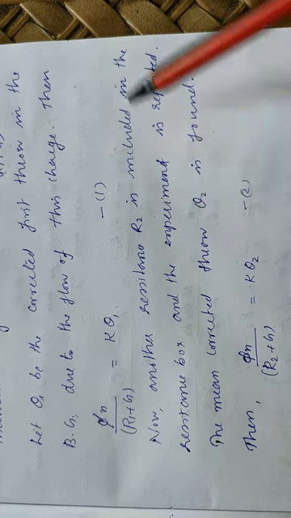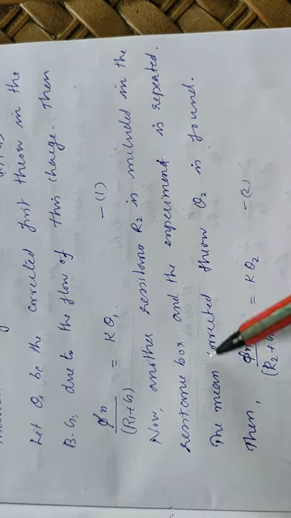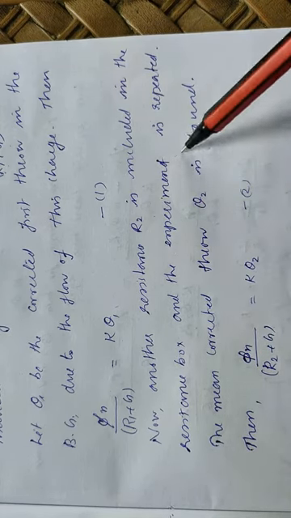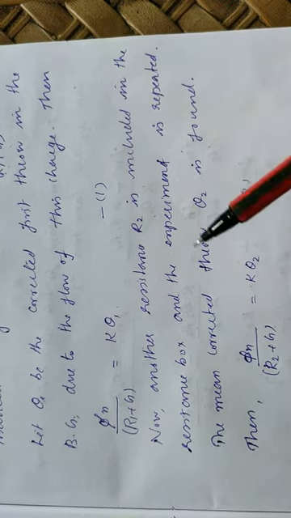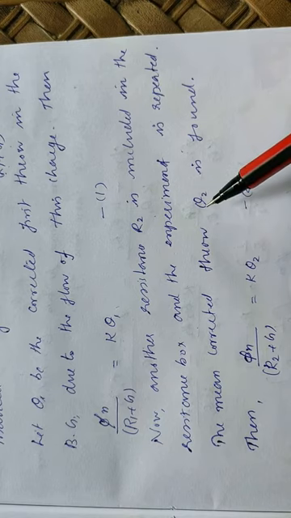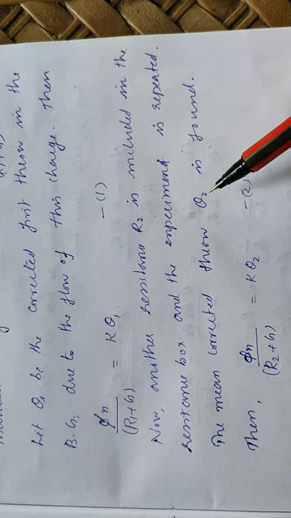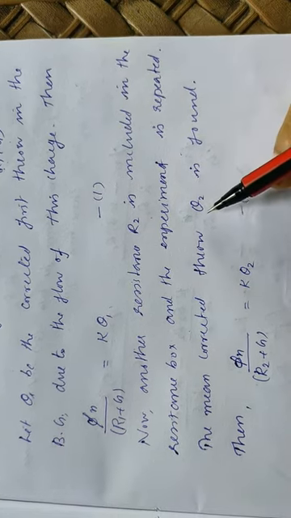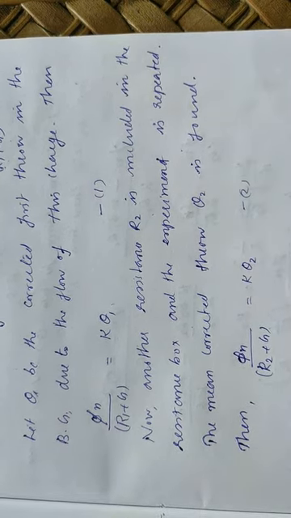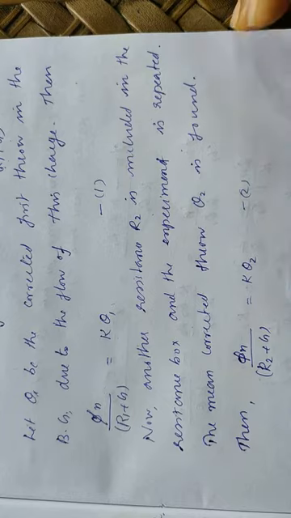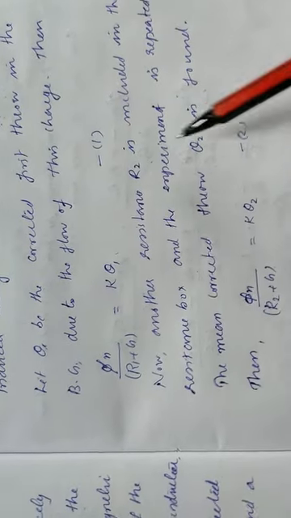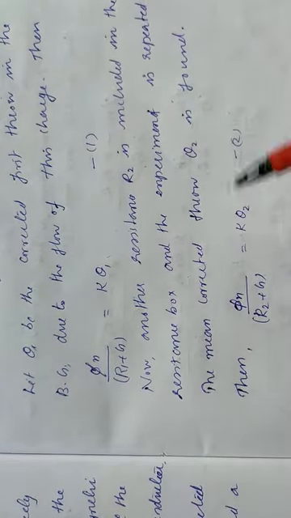Now another resistance R2 is included in the resistance box, and the experiment is repeated. Again a corrected throw will be obtained on the scale, which is represented as theta 2. Then the equation can be written as phi n by R2 plus G is equal to K into theta 2. So we have got two equations for theta 1 and theta 2.